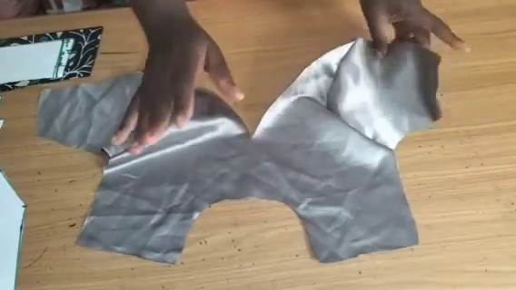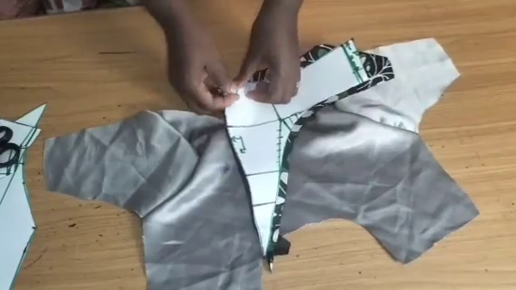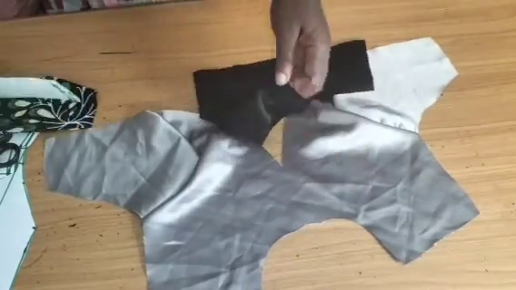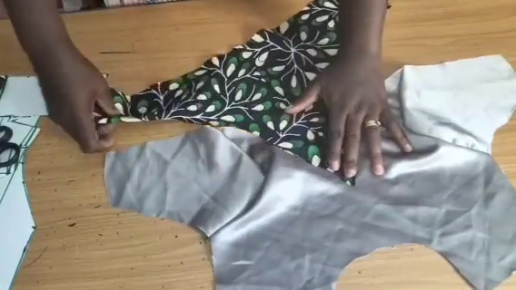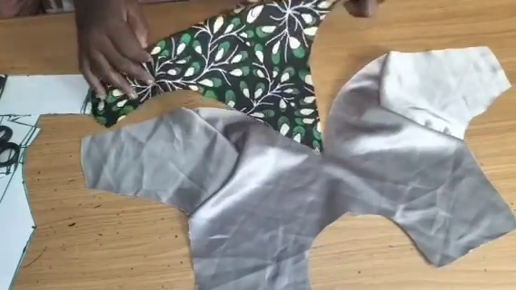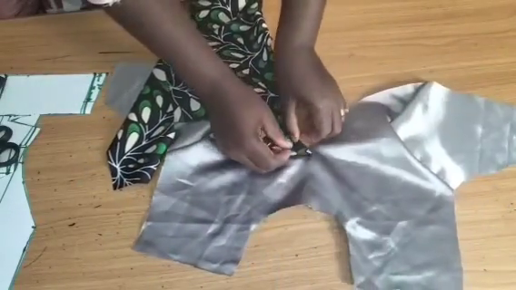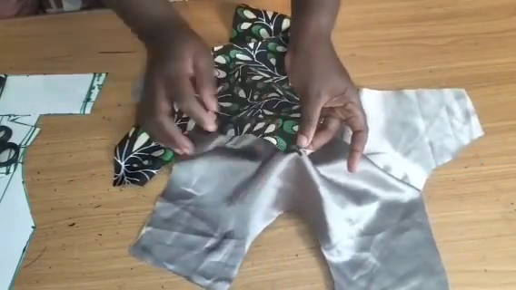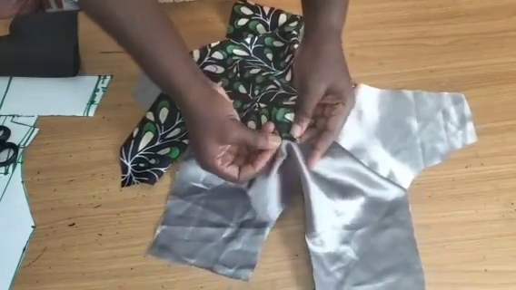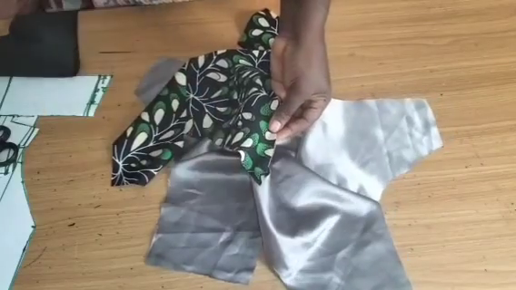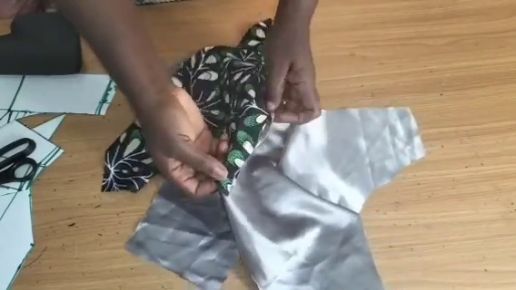So the next thing we want to do now is to sew the inverted part. For the inverted part of it, I'm going to match the Ankara parts and secure with my pins. So I'm going to secure with my pins from the tip of the inverted parts. So I will pin that part from that point to the end of it.